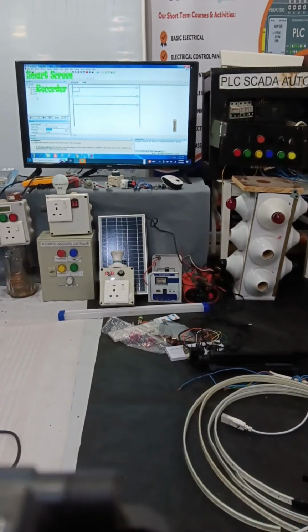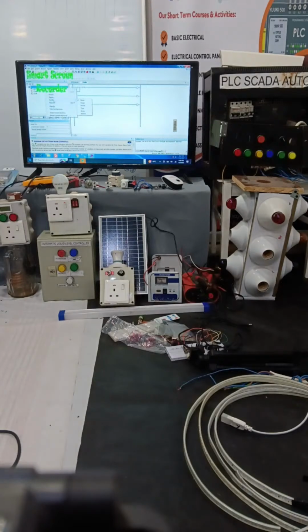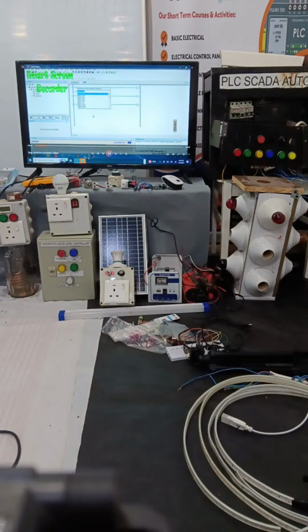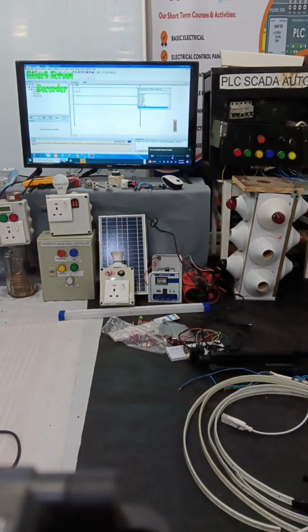Now we see that the motor has gone up. It should be in sequence, so here we will sort it by address, so that start, stop, motor are in sequence. Now here we will assign our start input. This is motor. This is the hold-on contact for motor.